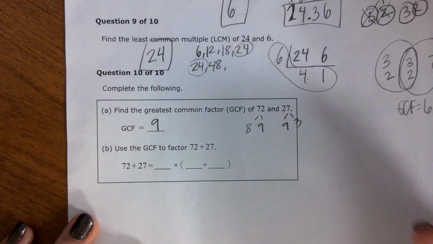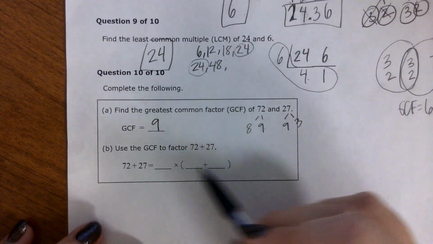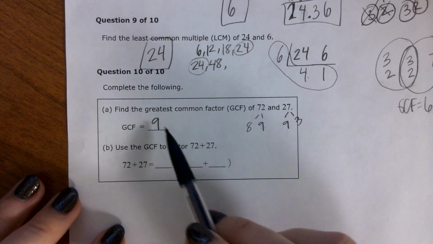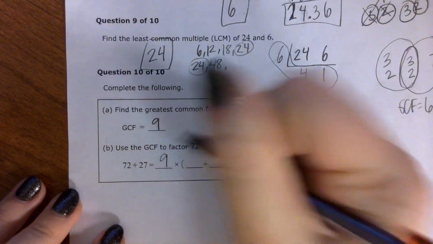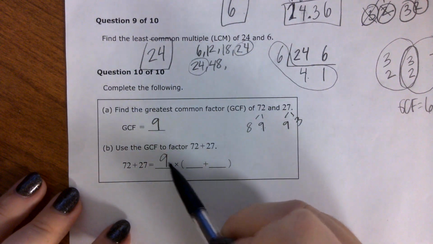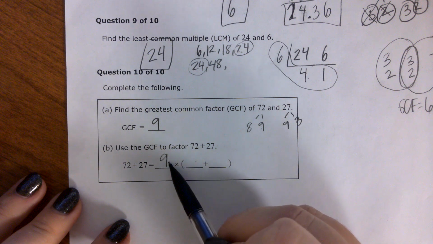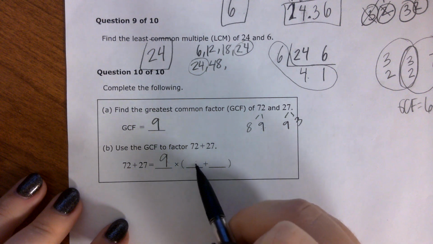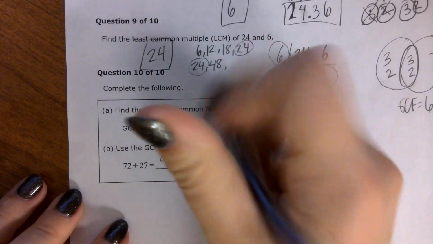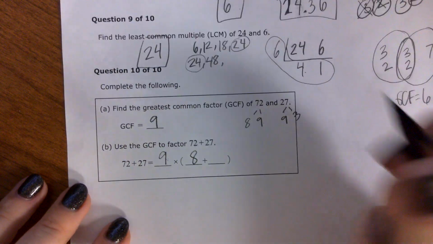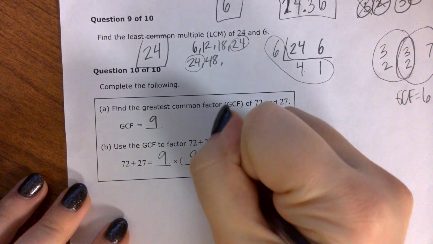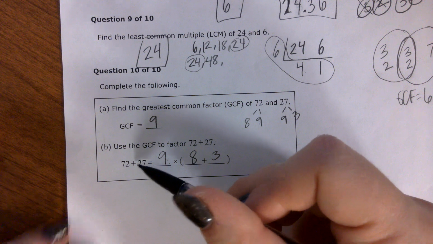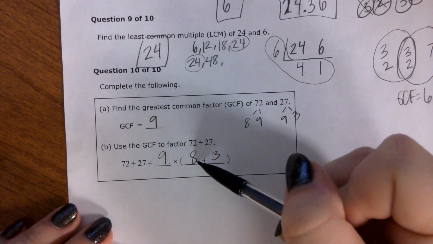Now when you factor something, it's going to look like this. It's going to have parentheses. Okay? So when you factor from an expression that looks like this, you're going to take the GCF. So we found that it was 9. And then we're going to put a factor times the GCF to get to these two numbers. So for example, 9 times something will give us 72. I know that 9 times 8 gives us 72. And then 9 times 3 gives me 27. So our factored expression would be 9 parentheses 8 plus 3.